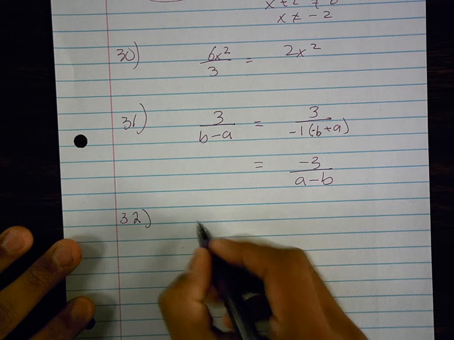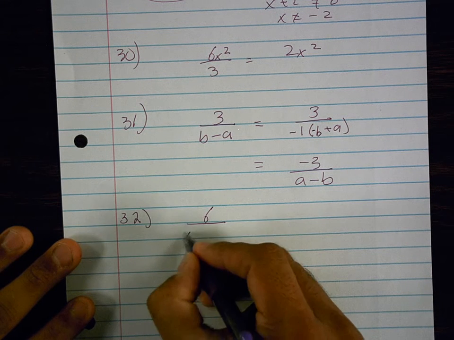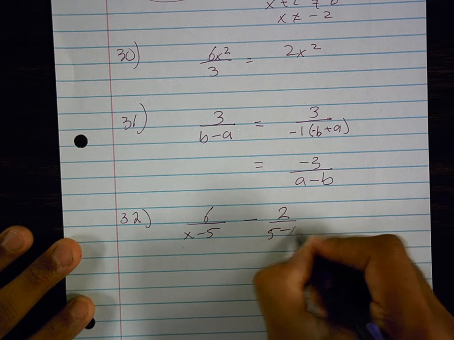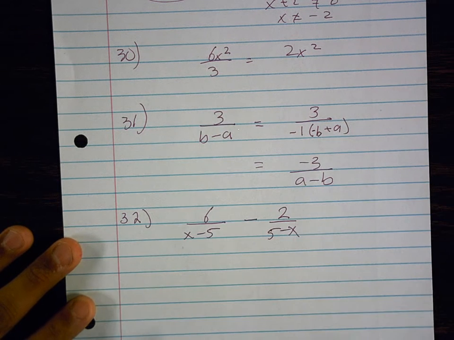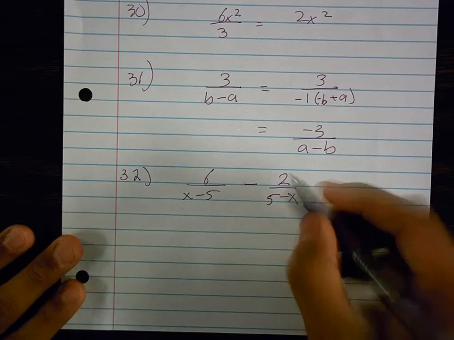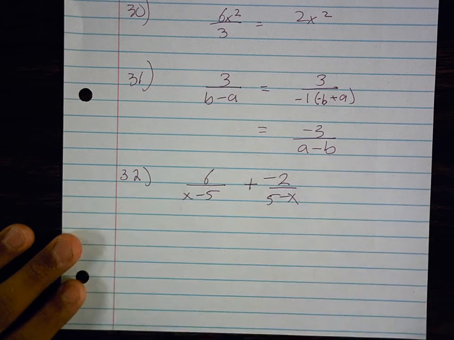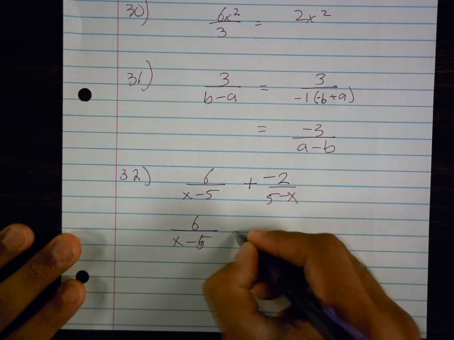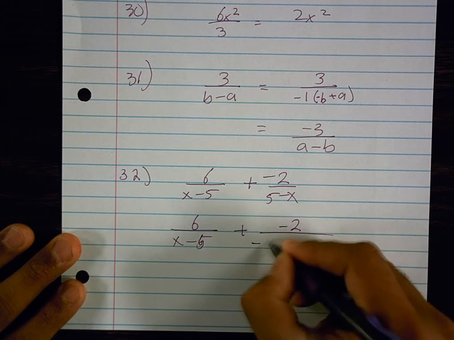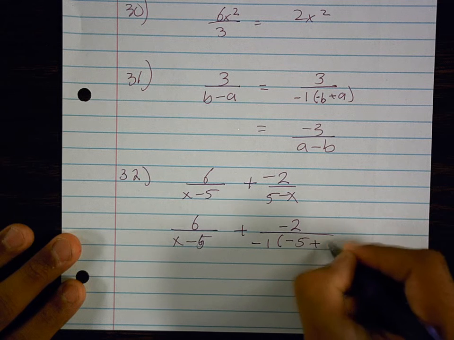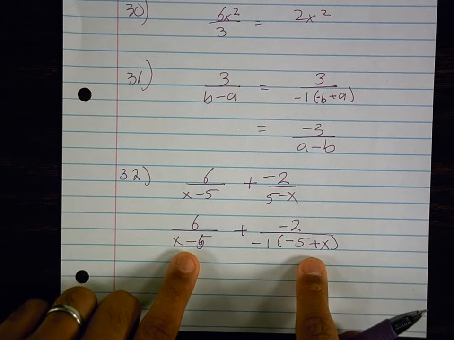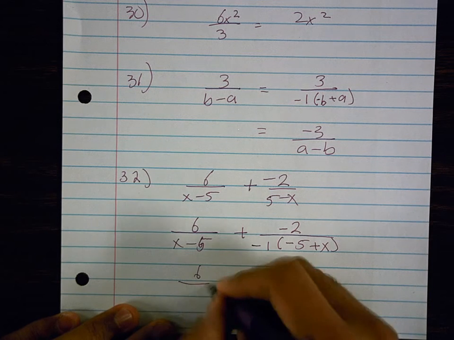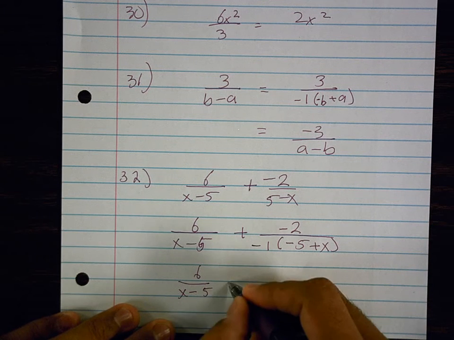32. 6 all over x minus 5 minus 2 all over 5 minus x. And they want you to use this rule above here. So the first thing I'm going to do is that. So that's a 5, and it's going to be plus negative 2. And then I'm going to factor out a negative 1 in this second one. And so now these binomials are the same. Negative 5 is positive x's. I'm going to move the negative 1 up. Remember, it doesn't matter where the negative sign is in a fraction.